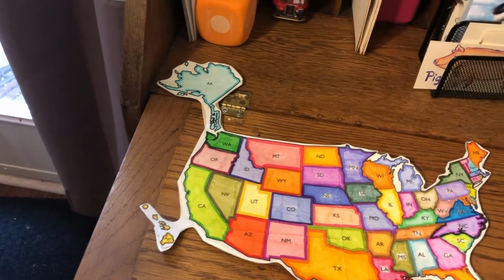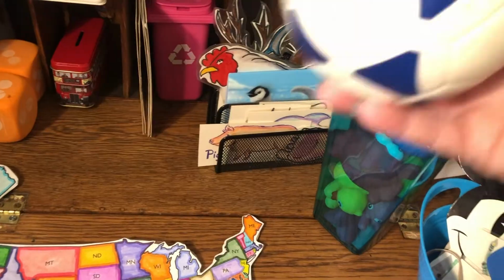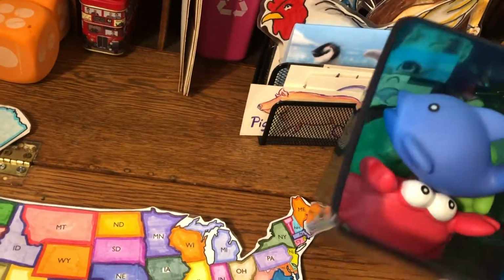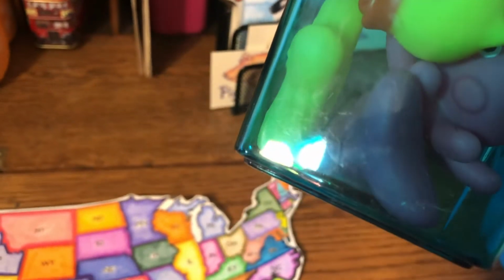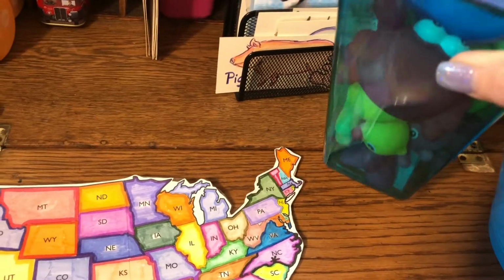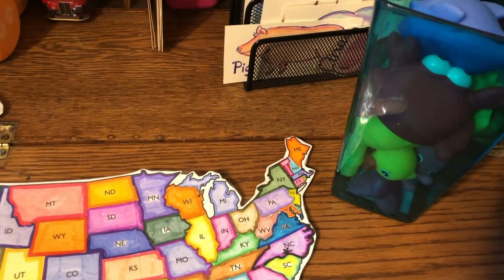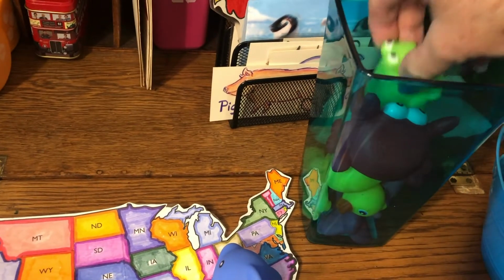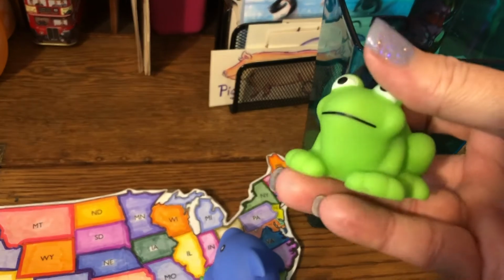Let's see, what is the other? Oh, this little jar that I keep my soccer ball propped up on. I use these sometimes for rewards, but these come in handy, especially the turtle and the frog. They come in good when you're talking about semi-aquatic animals, and when you're talking about hopping or jumping, how animals move.